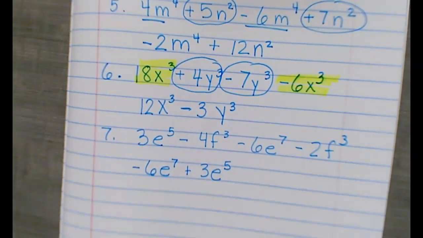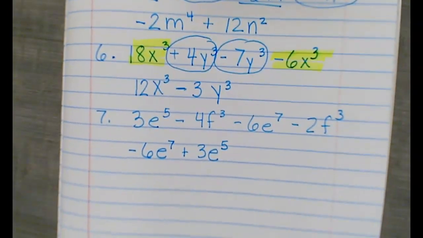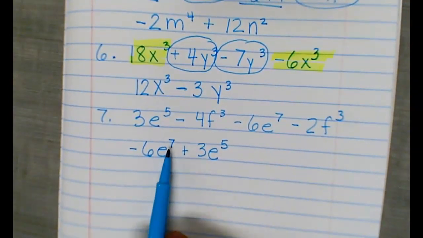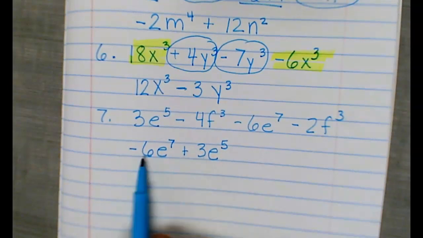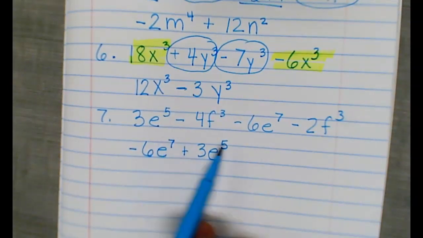It is considered to be in better form if the highest exponent comes first. Is the exponent of 7 higher than the exponent of 5? I'm not looking at these numbers in front, I'm looking at the exponents.